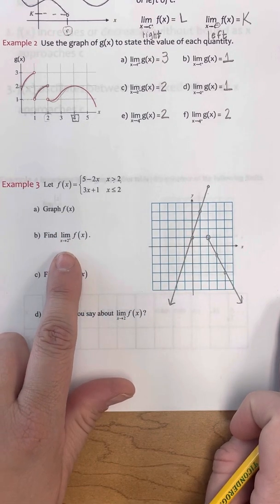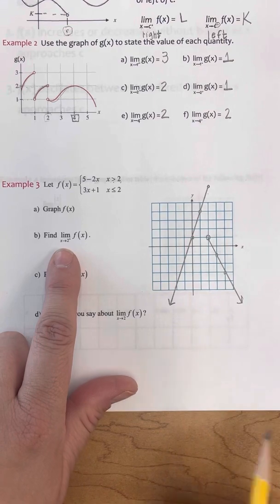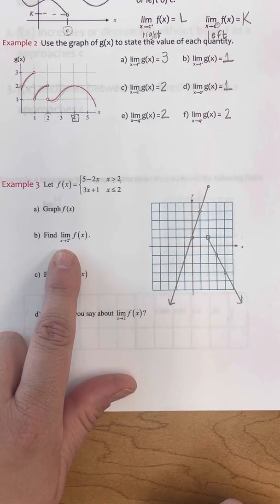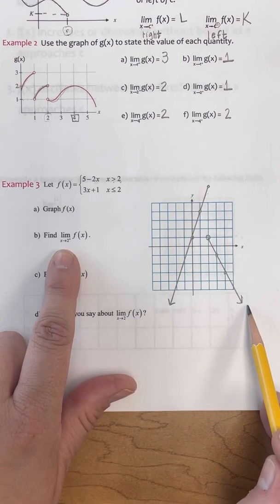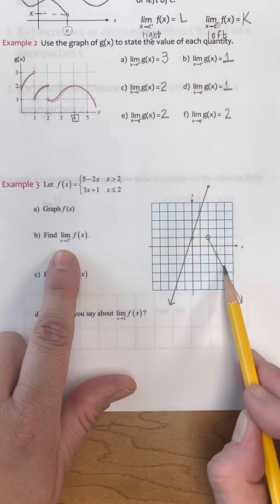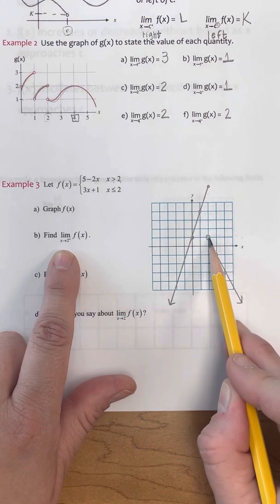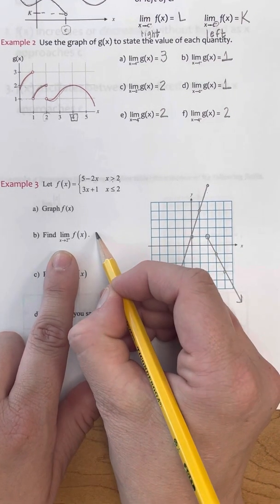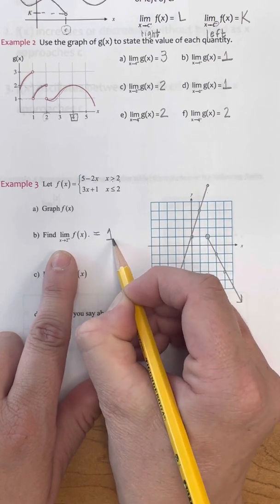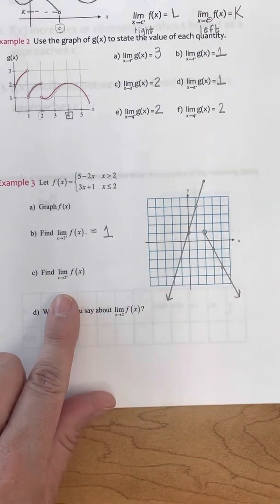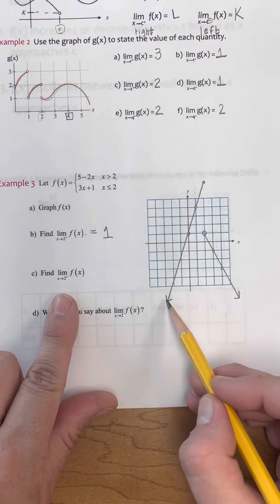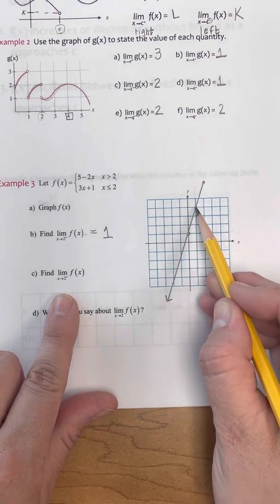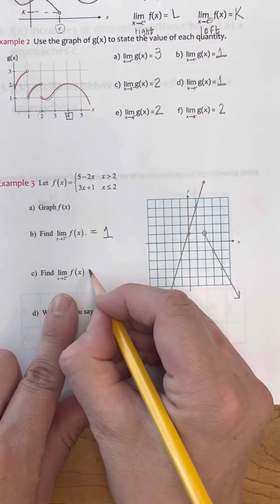Now we're going to find out what the limit of f of x is as x approaches 2 from the right. So I'm going to use this piece. I'm approaching 2 from the right of 2, and I land at a y value of +1. Now we're going to do the same thing, but we're going to approach 2 from the left. So we're going to use this piece over here, which gives us a y value of +7.